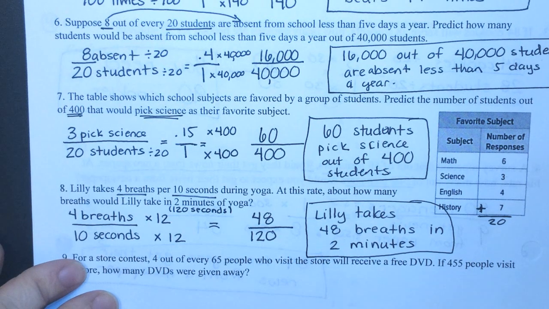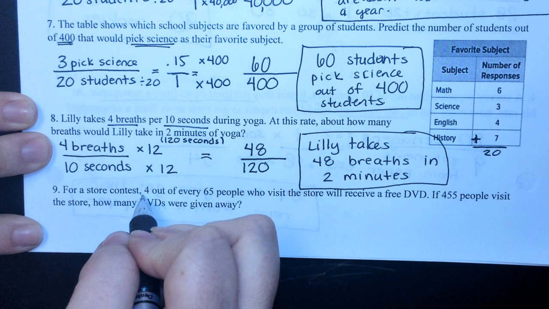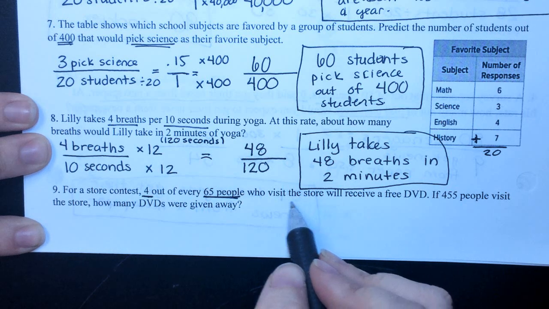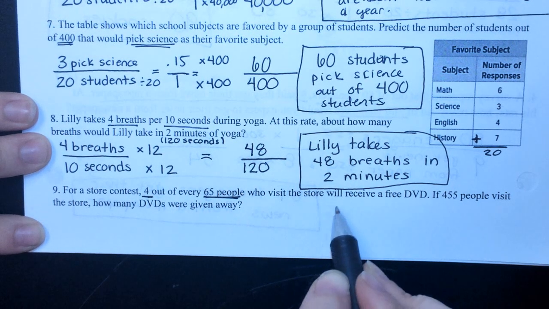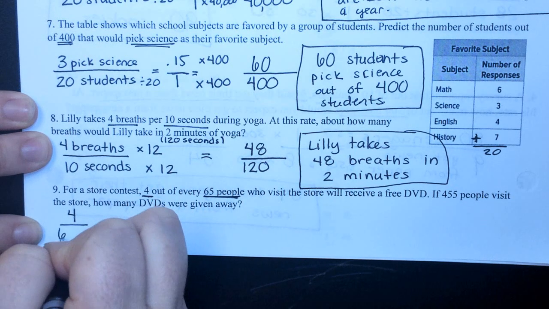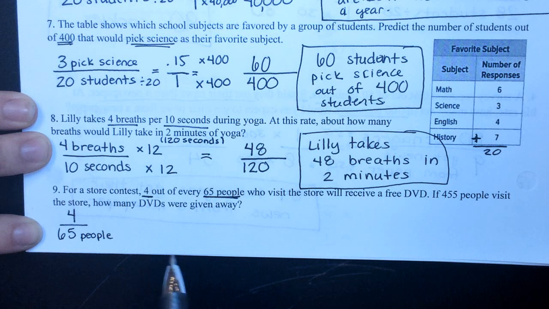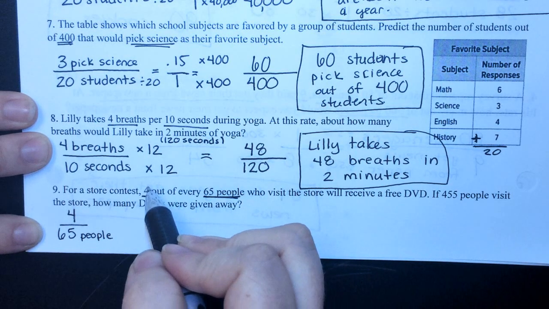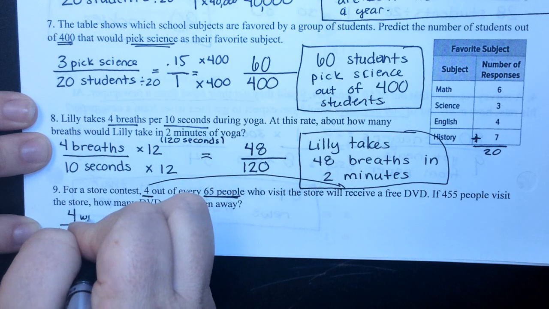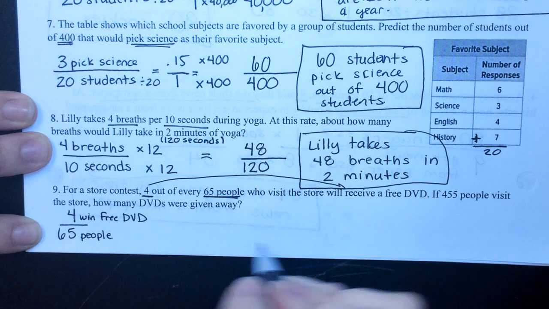All right. Last one. We're going to try to get this one done real quick before we have to go. Please don't pack up, or y'all know I'll stop. For store contests, 4 out of every 65 people who visit a store will receive a free DVD. All right, so I have 4 out of 65. So I know 65 is talking about the people. What is 4 talking about? Peyton? It's not talking about 4 DVDs, it's talking about the ones that get a free DVD. So, win free DVD.